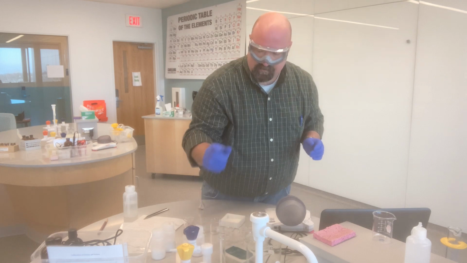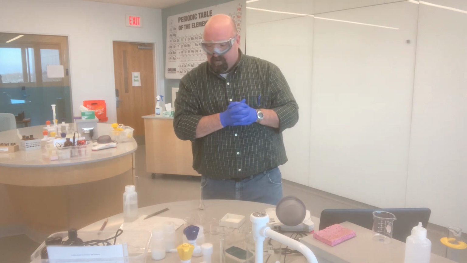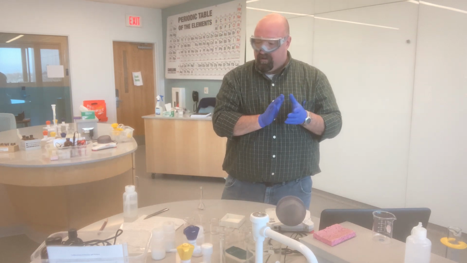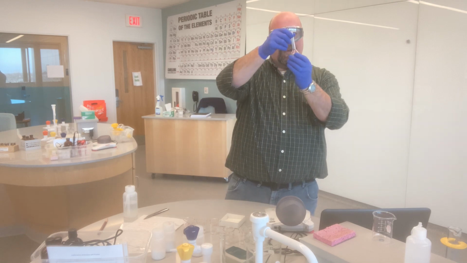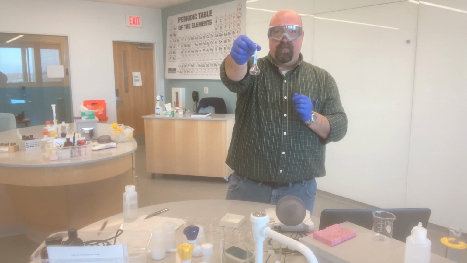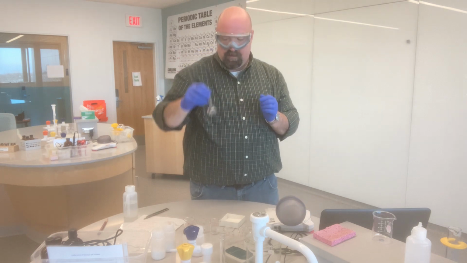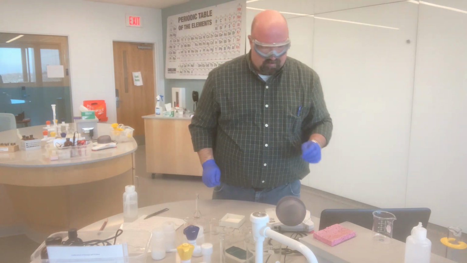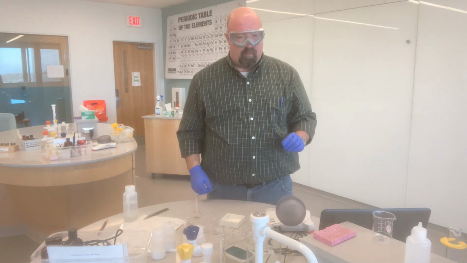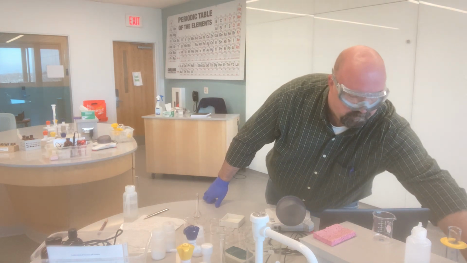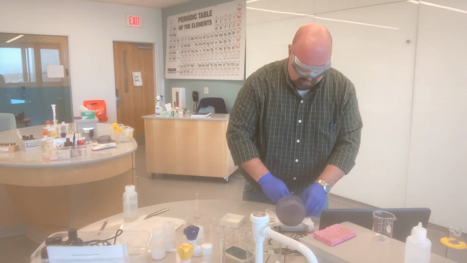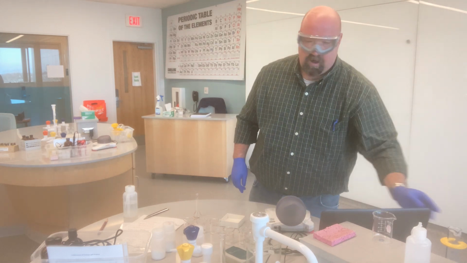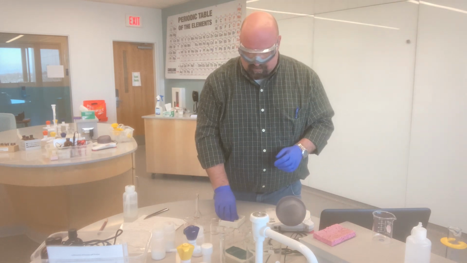The next solution I need to make is 25 milliliters of 0.025 molar calcium chloride. I'm going to do the same thing. I just now have this little itty bitty 25 milliliter volumetric flask. But I'm going to go through the same procedure. I spilled a little bit of water onto my balance last time, so I'm just going to wipe that off. But I'm going to go through the same exact thing.